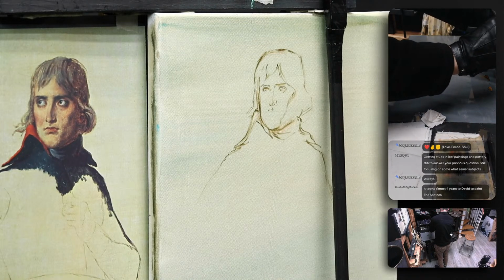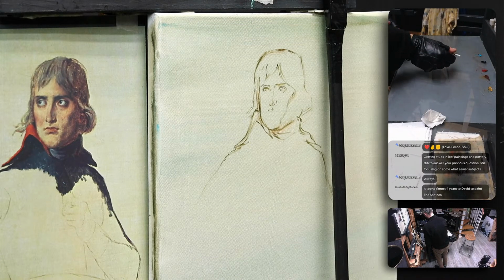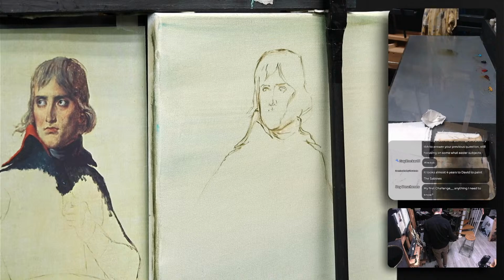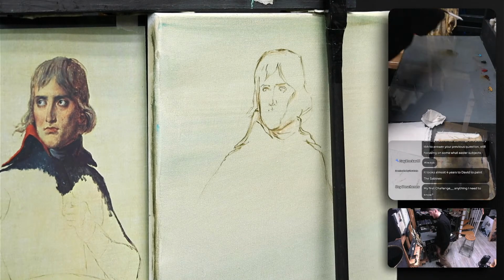Almost 4 years to paint. Wow. That's dedication. See? Makes me feel less bad about me being slow.